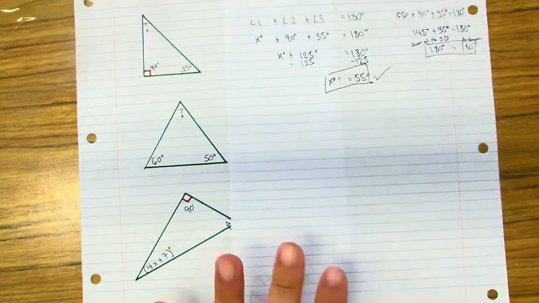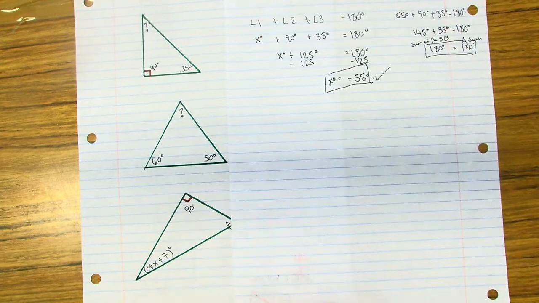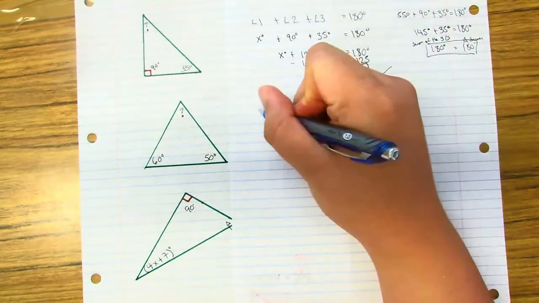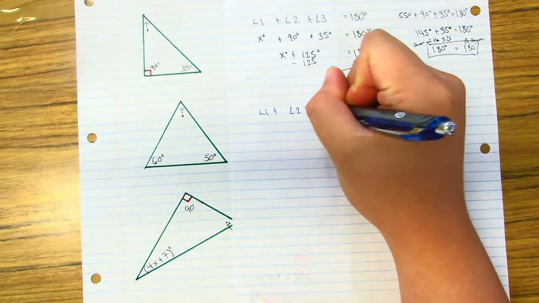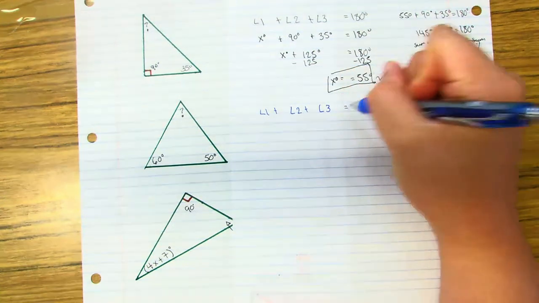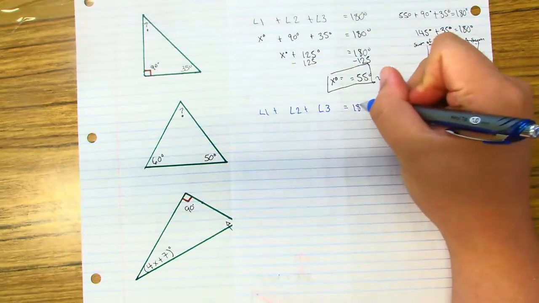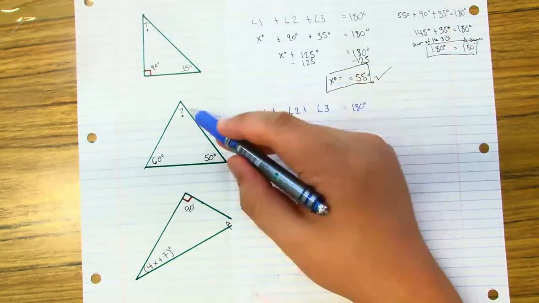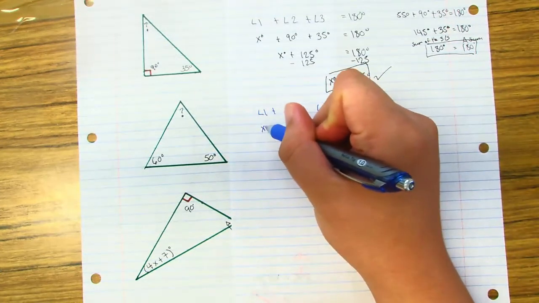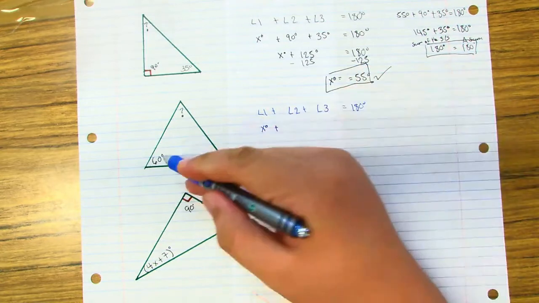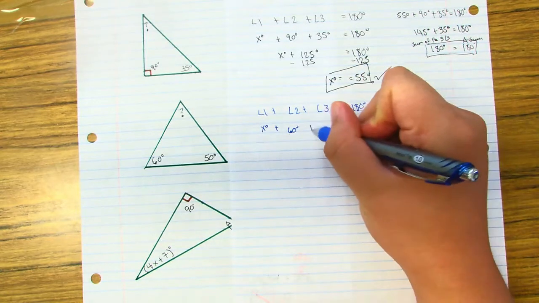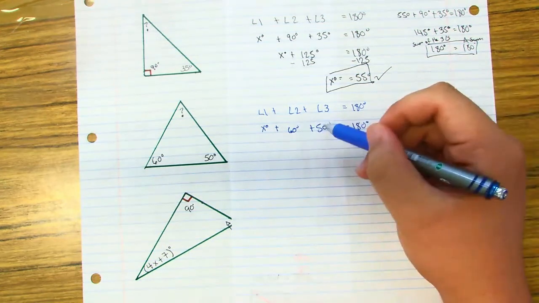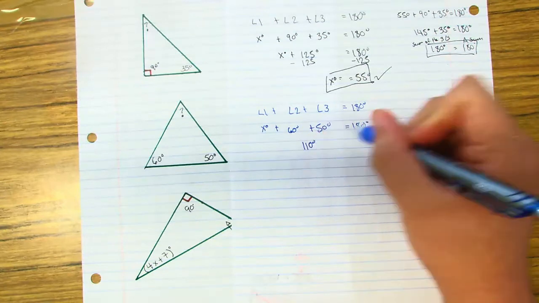Right. So now let's explain how to do the assignment. Once again, we're going to add all three angles in a triangle. Angle 1 plus angle 2 plus angle 3 will equal the triangle sum, which equals 180 degrees. Here we don't know the value of angle 1, so we're going to put the degree of x plus 60 degrees plus 50 degrees equals 180 degrees. We added two like terms here, so that equals 110 degrees.